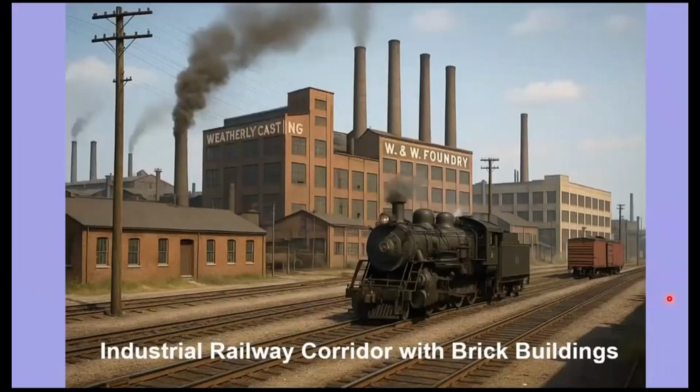I asked ChatGPT to do an industrial railway corridor with brick buildings. And this is what printed out the first time. And I thought, wow, that looks nice. They even made a decent looking steam locomotive. Some of them that I got on Microsoft Designer looked like they were designed by I don't know who. So I thought, oh, okay, that looks kind of neat. But instead of going to Photoshop this time, I said, remove that engine and the cars.